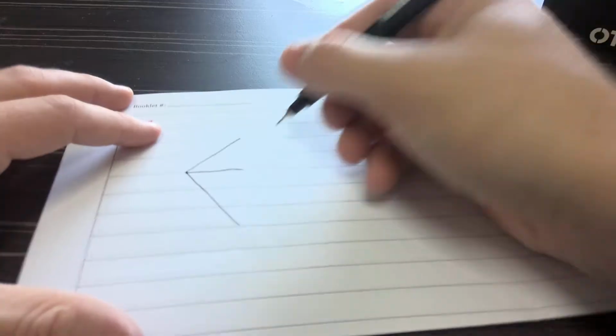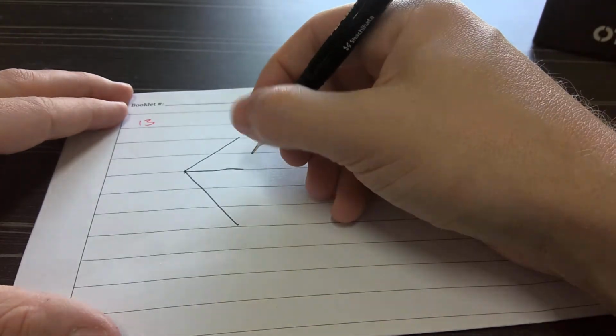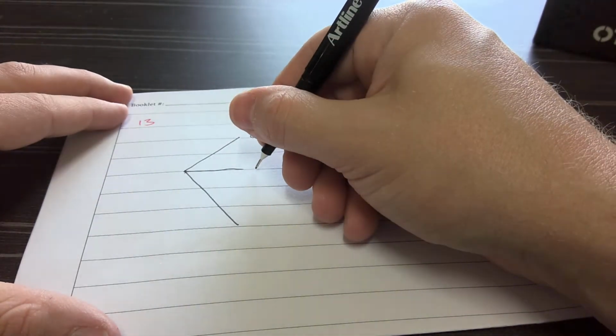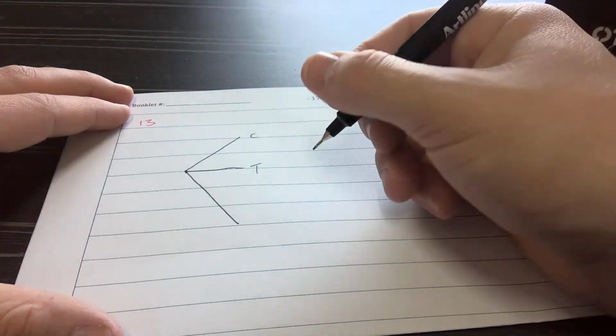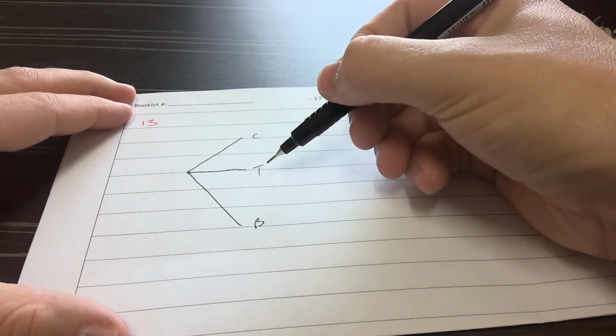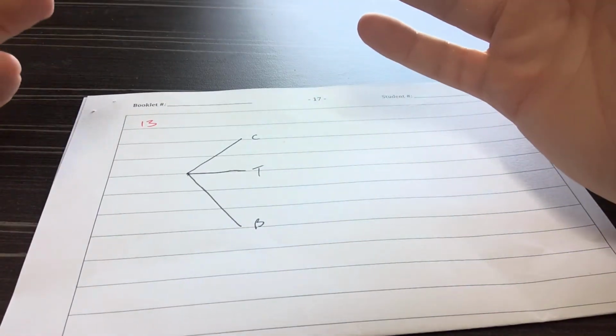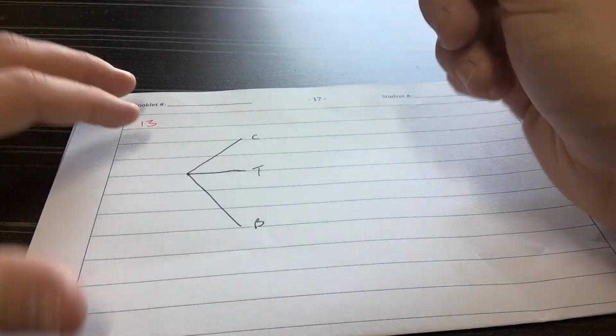All right, so the 3 options, we got canaries, we have it's a bit annoying. I'm just going to say T for cockatoos, and B for budgies. Okay, so canaries, cockatoos, budgies. Generally, questions are written in a way that they all start with a different letter, so it just makes it a bit easier, but whatever.